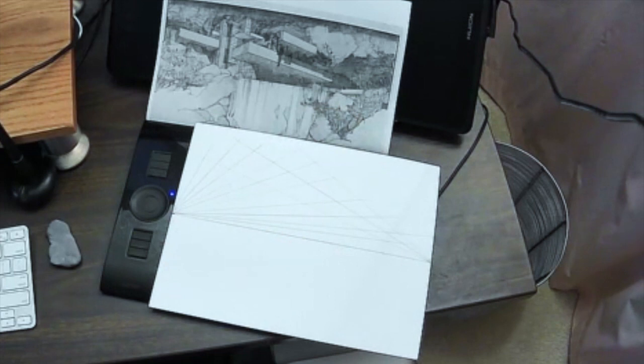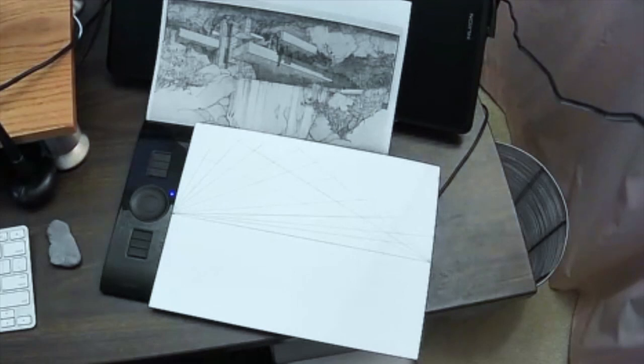Is it also recommendable to use like a 6H pencil to get those really light lines? Yeah, I think that would work. Might be a little too hard because sometimes if you choose a pencil that's very hard, you end up having to push down harder than you want for it to be visible.